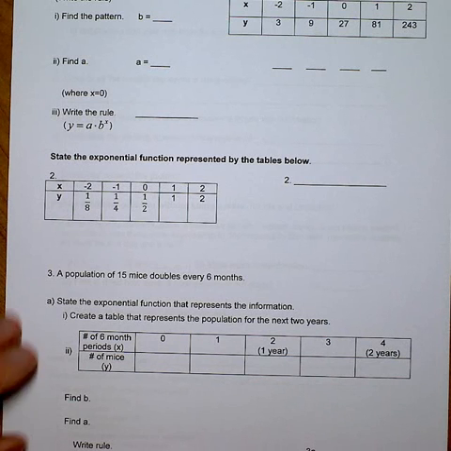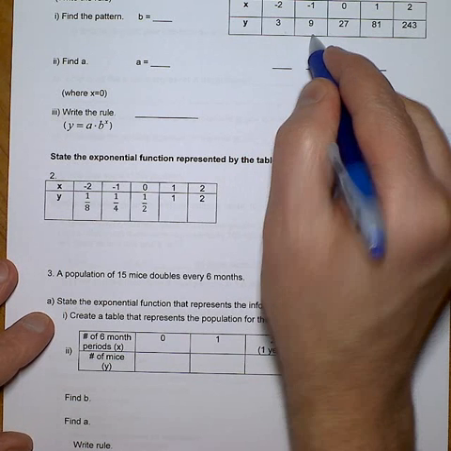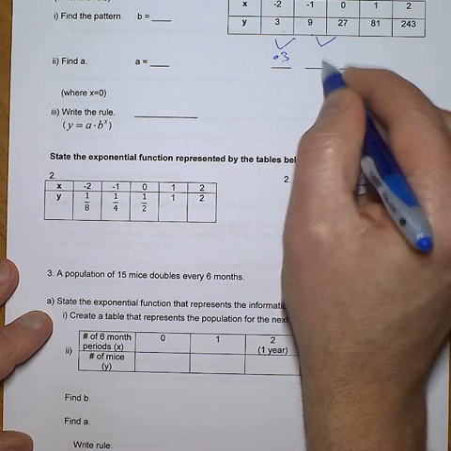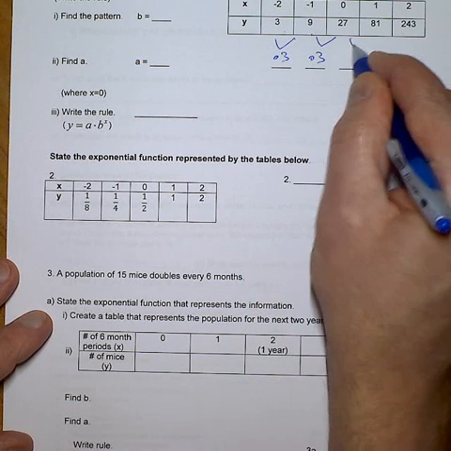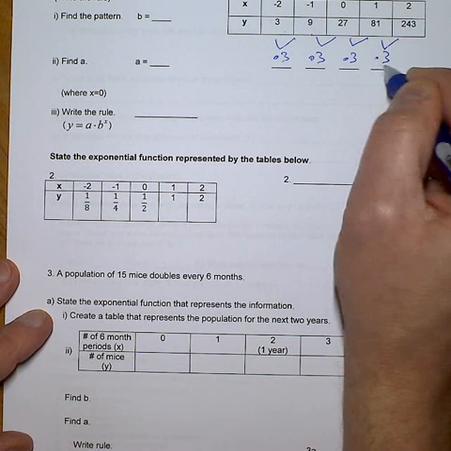So I have to find the pattern, the b. Well, how do I get from 3 to 9? I multiply by 3. From 9 to 27, multiply by 3. 27 times 3 is 81. 81 times 3 is 243. So 3 is my b.